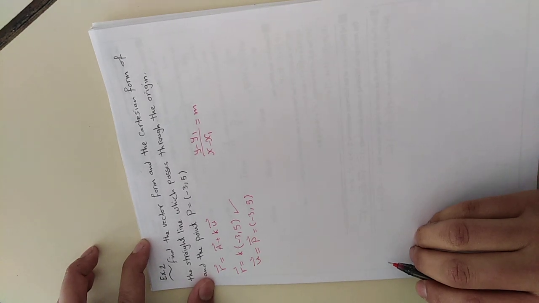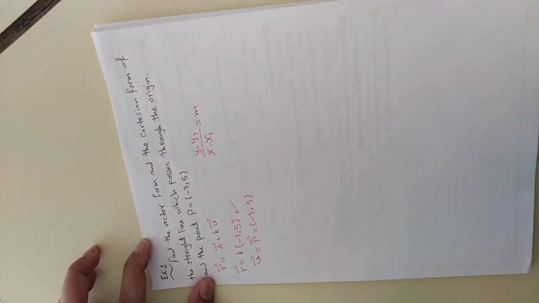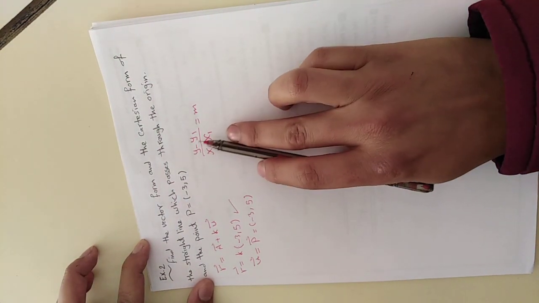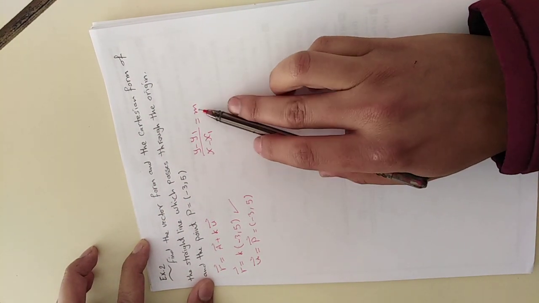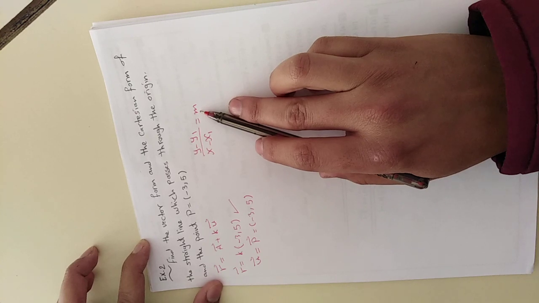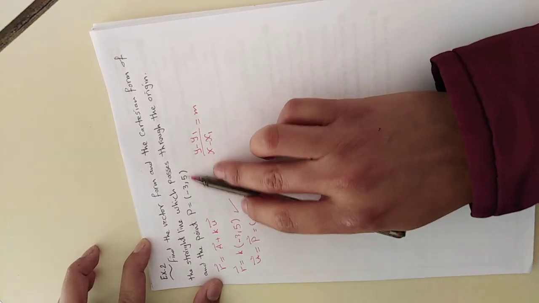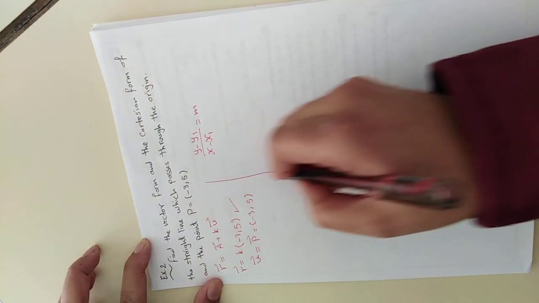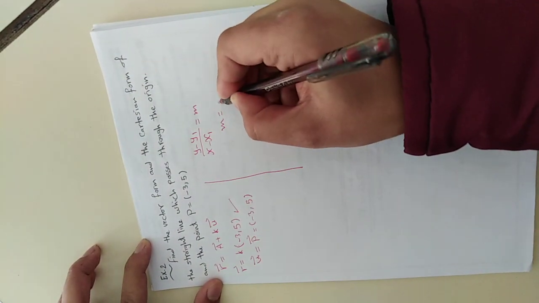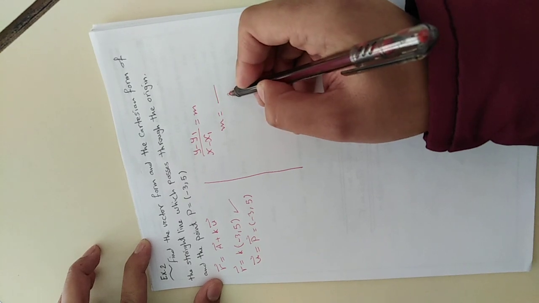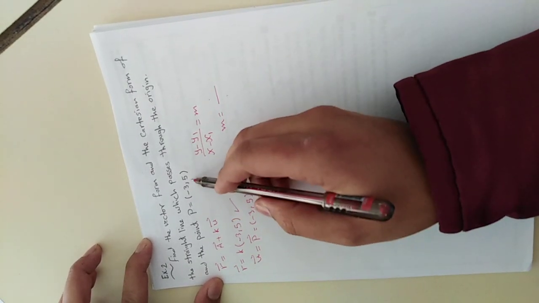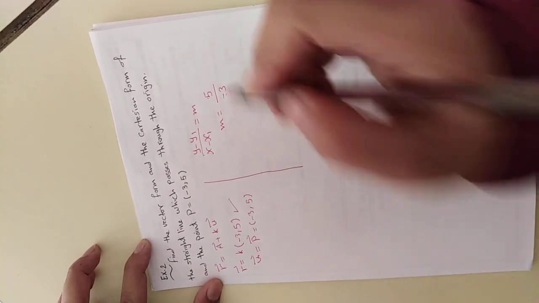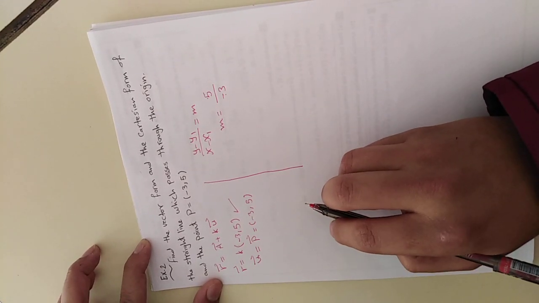The other form is the Cartesian form. Let's get the slope. How can we write the slope from these points? Yes, m equals y over x. Where is y here? Yes, 5. Where is x? -3. This is the slope of the straight line.